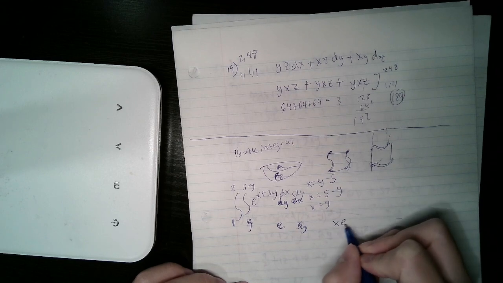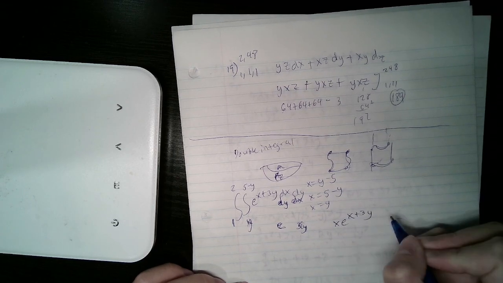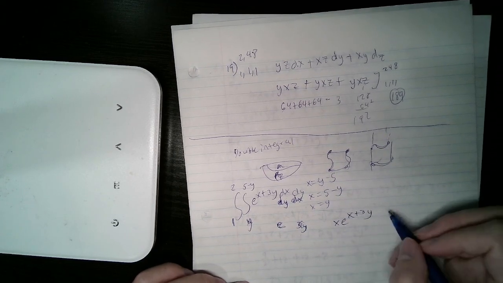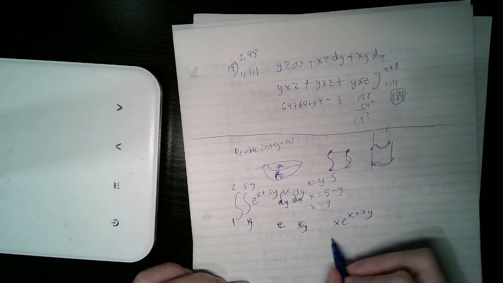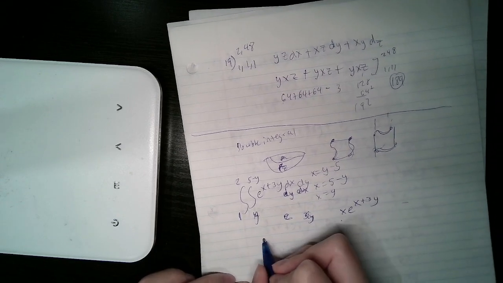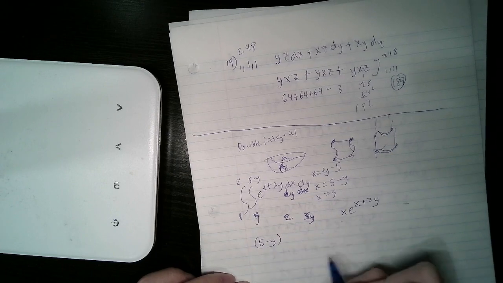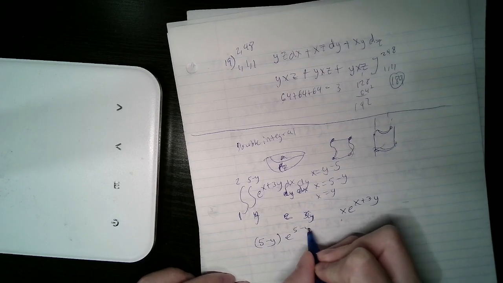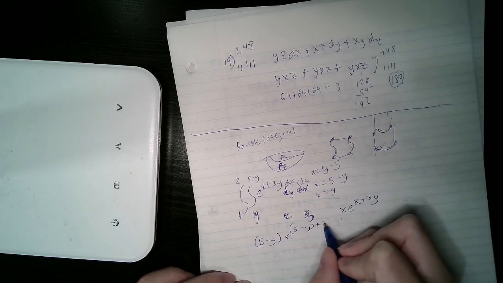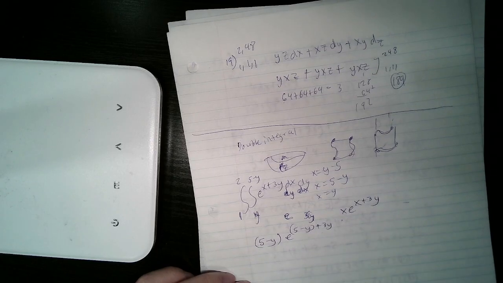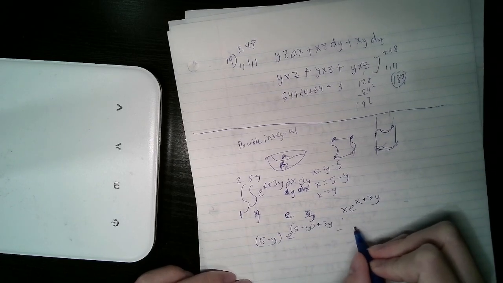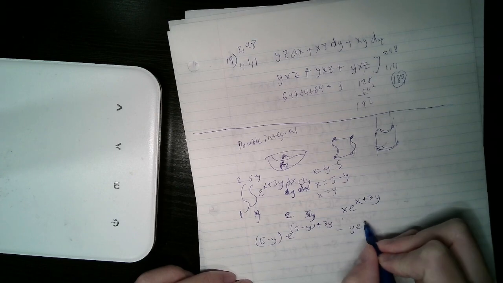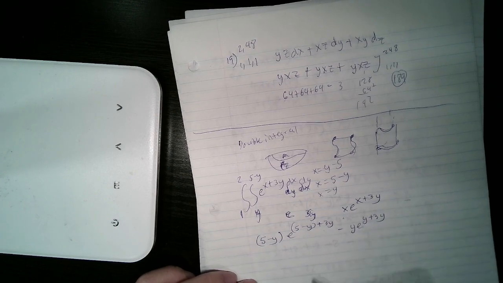So e to the x plus y, 5 minus y, 5 minus y, 3y, minus y e to the y plus 3y.